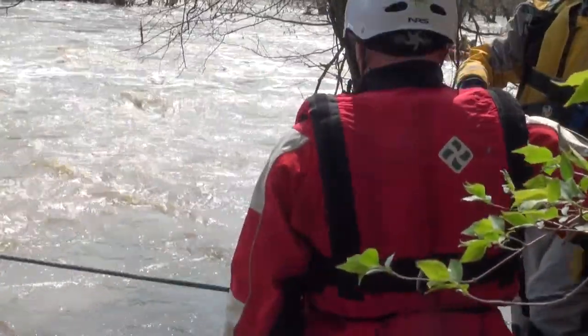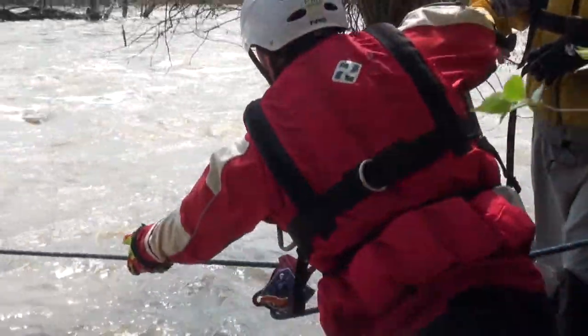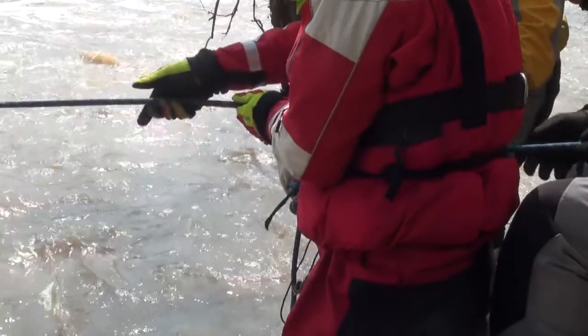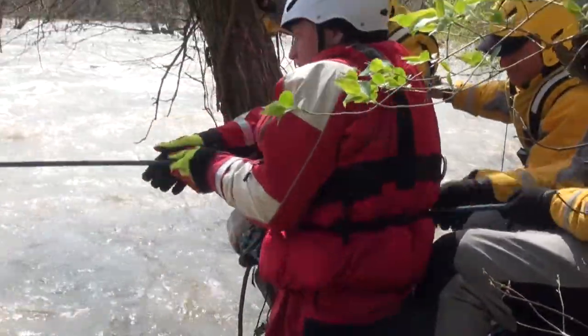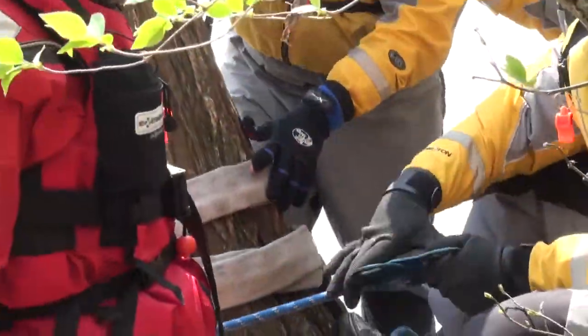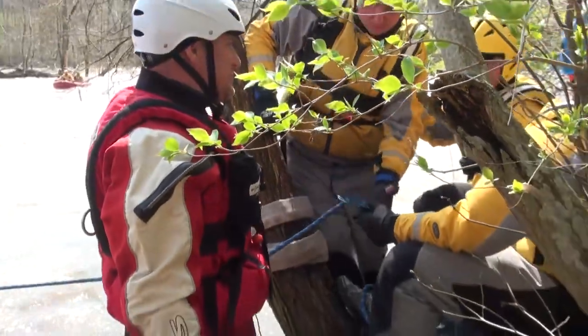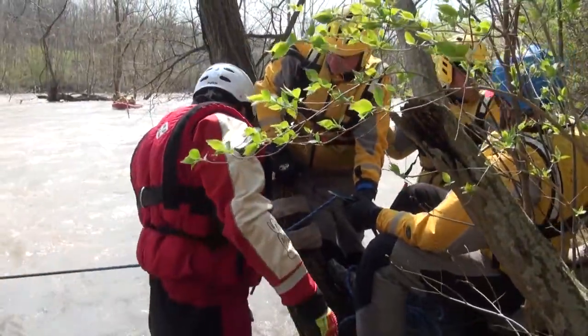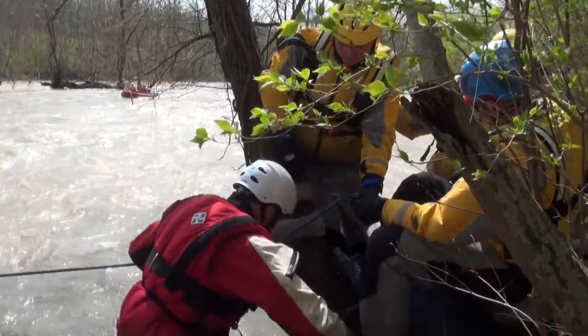You guys go ahead and capture progress here. I'm going to start pulling manually. Okay, guys, going to rig in the pulley. We're going to attach a carabiner. We'll get the ascender on here.